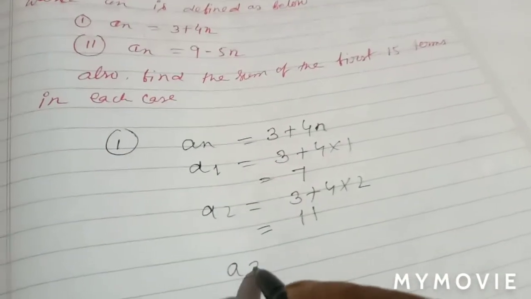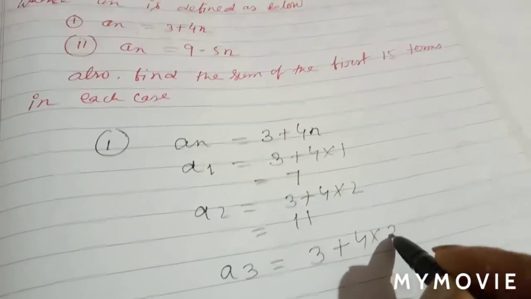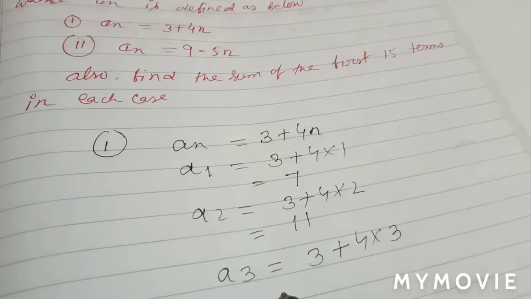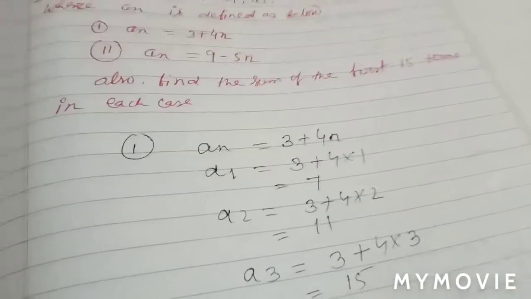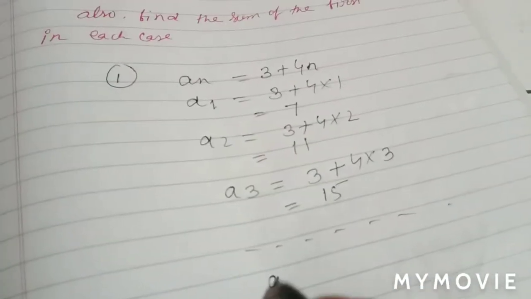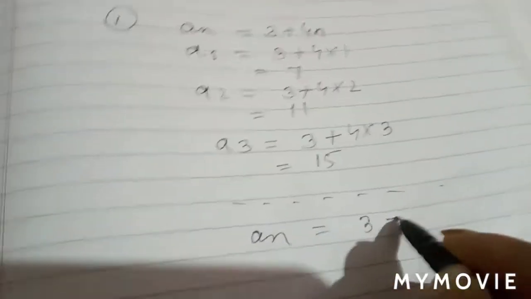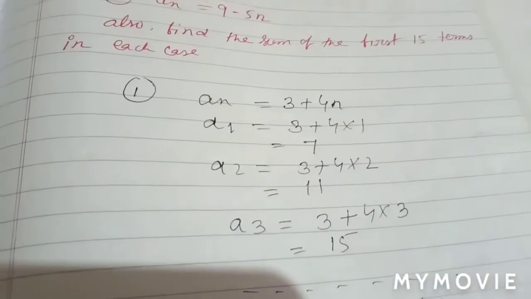Then one more time you can find a3: 3 plus 4 into 3, 12 plus 3, how much? 15. Do it like this. Or you can find an, equal to 3 plus 4n. Now you have to check whether these are in AP or not.